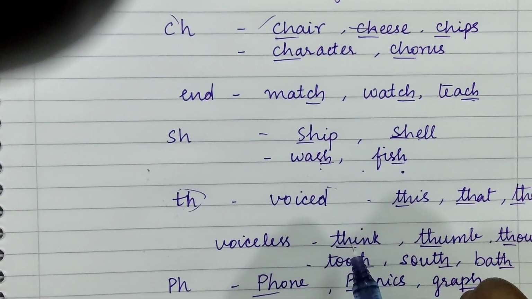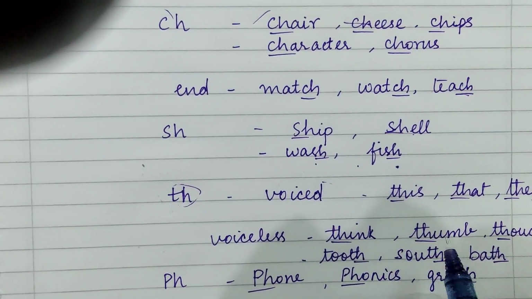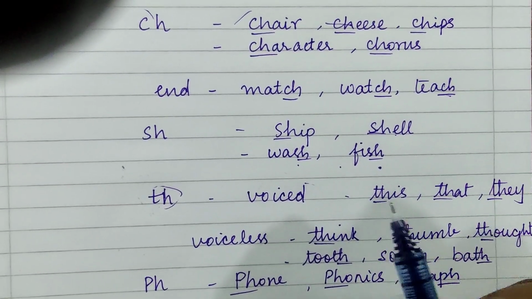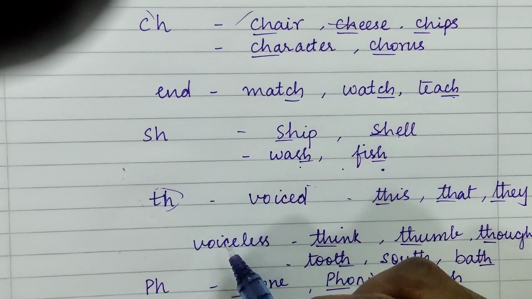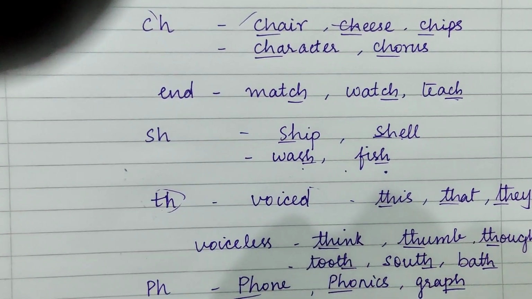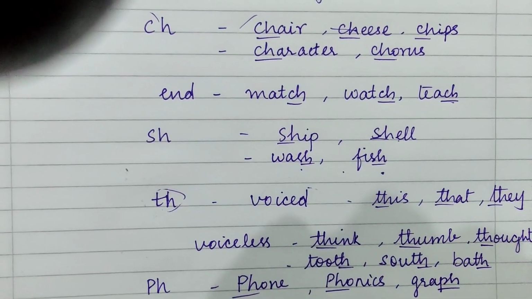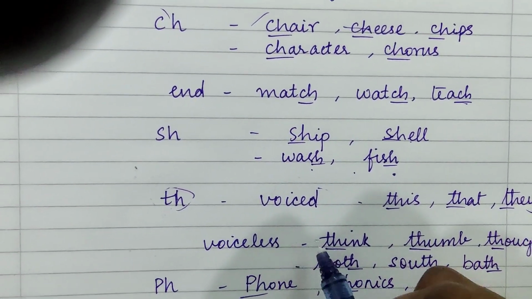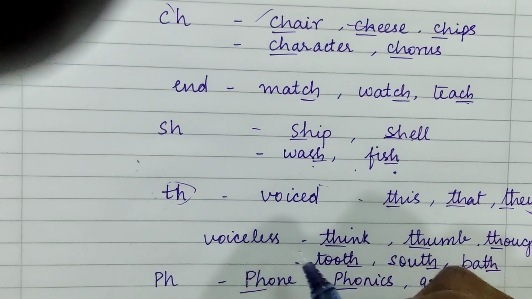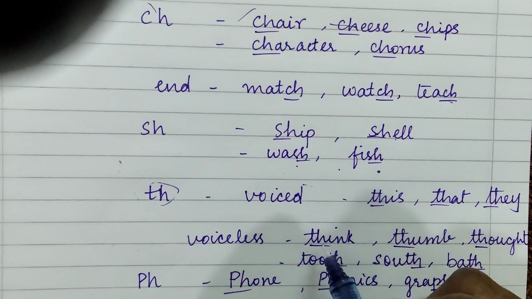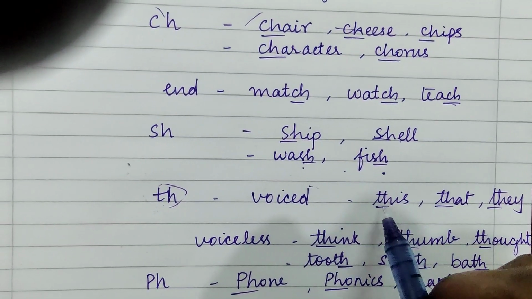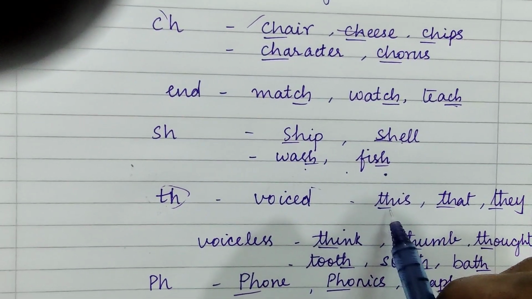Another sound is like in think, thumb, thought. That is voiceless because here we don't use the vibration of the vocal cords, we just use the air from the mouth. So it is called voiceless. We don't use the voice.